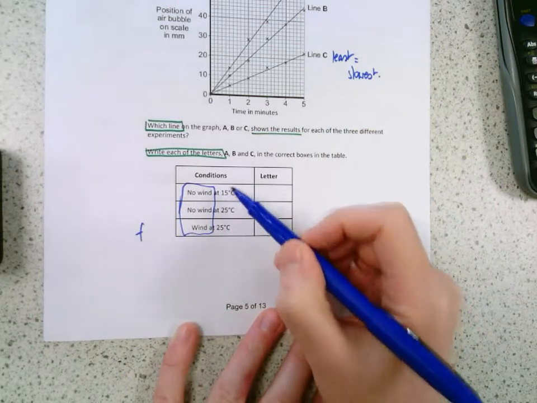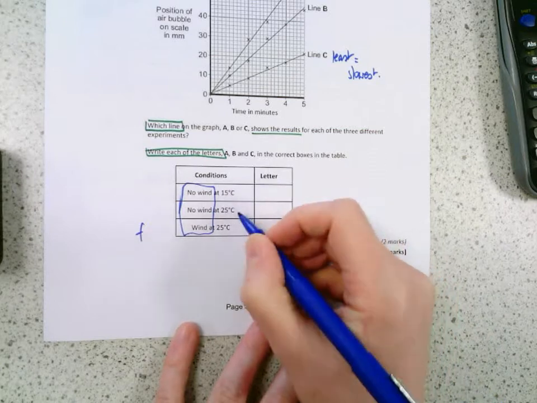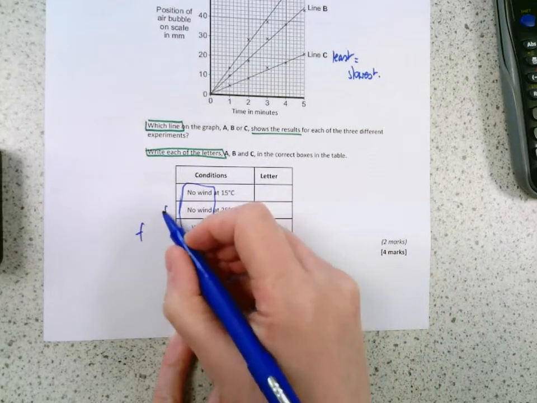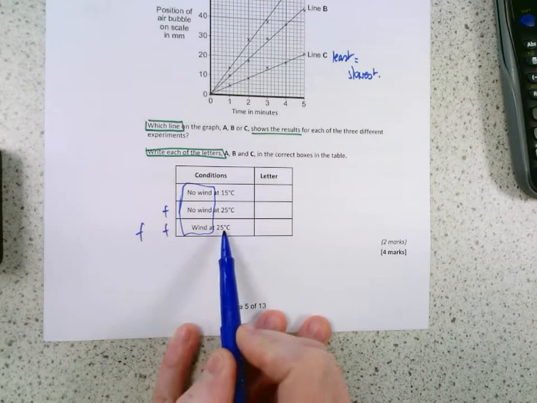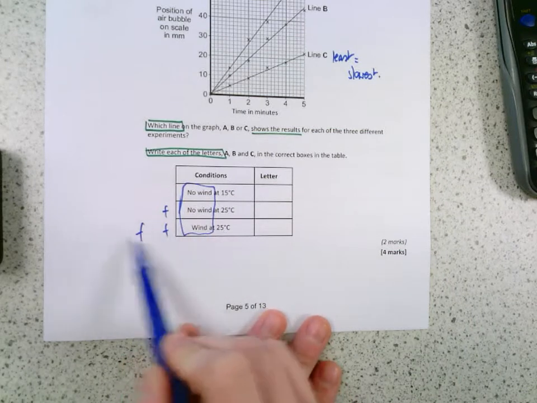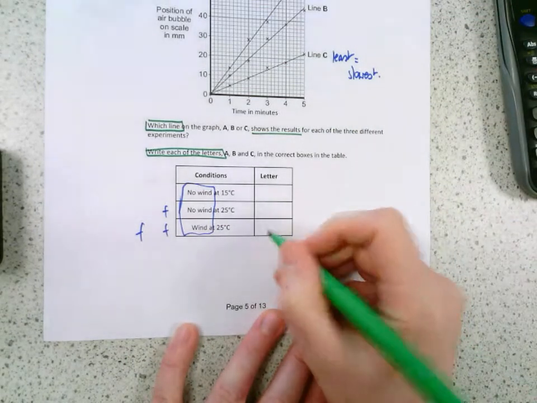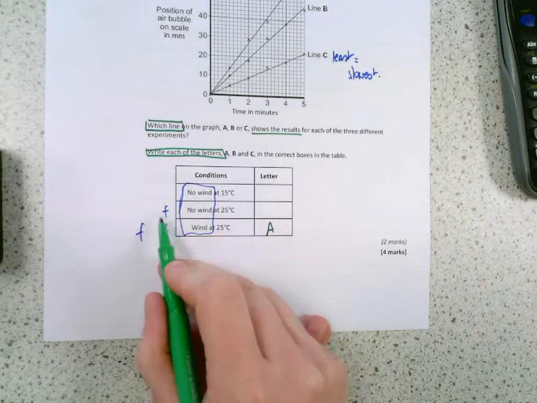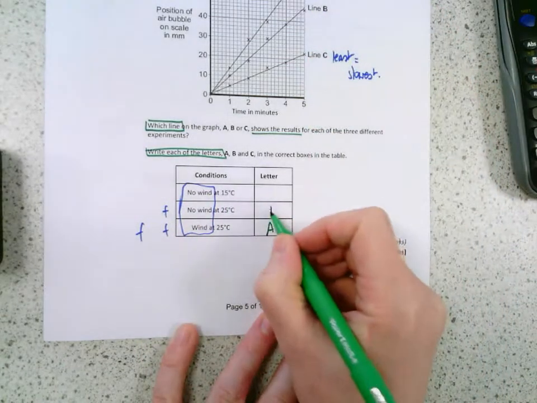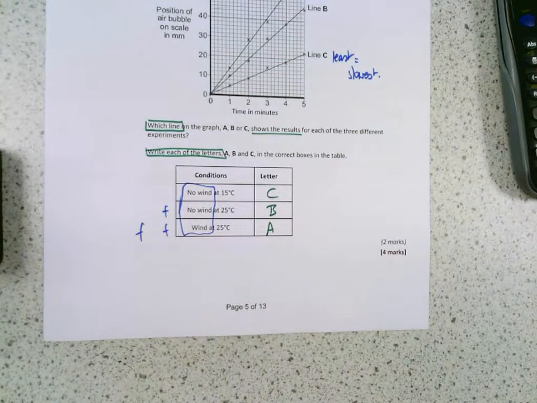And then let's look at our second variable. Is it faster when it's colder, or is it faster when it's hotter? Faster when it's hotter. Okay, so we think that the two at 25 degrees are going to be the fastest. Notice, wind at 25 degrees is going to be the fastest for two reasons. So that's going to be line A. No wind at 25 degrees is going to be faster than no wind at 15. Slightly fast, so that's B. And no wind at 15 is going to be the slowest. So that one's C. Okay, moving on.